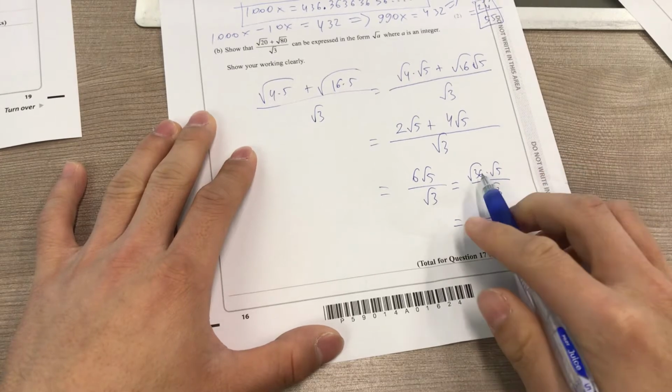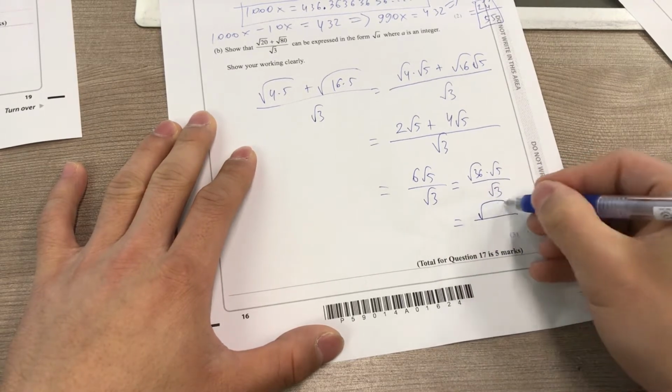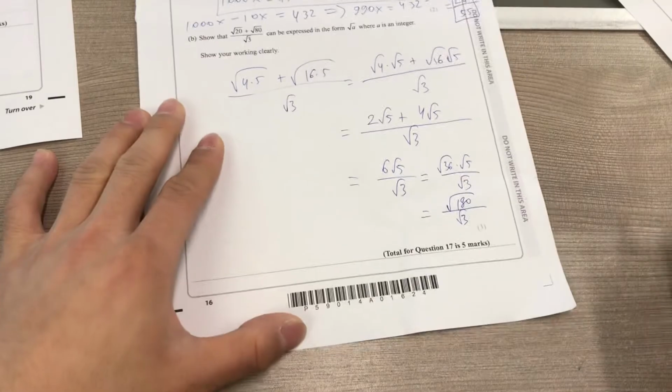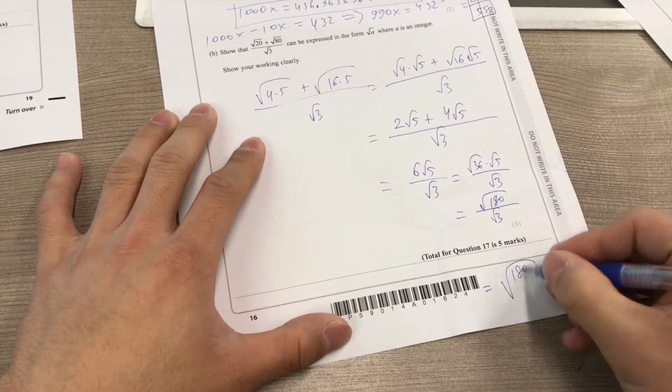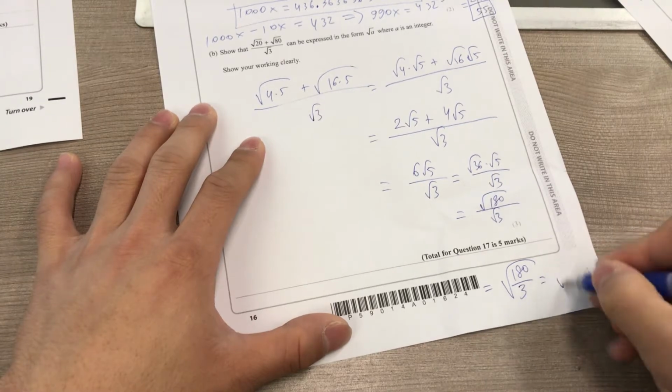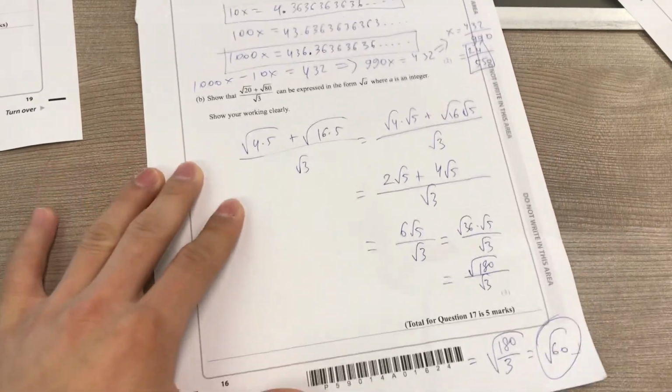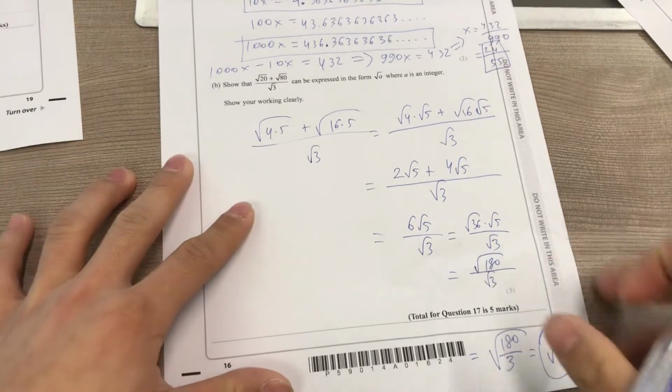So the next step, root 36 times root 5 is root 180. Okay, and then the next step is that this whole thing becomes root 180 over 3, which is equal to root 60. This is the answer. Okay, root 60. So this is this.